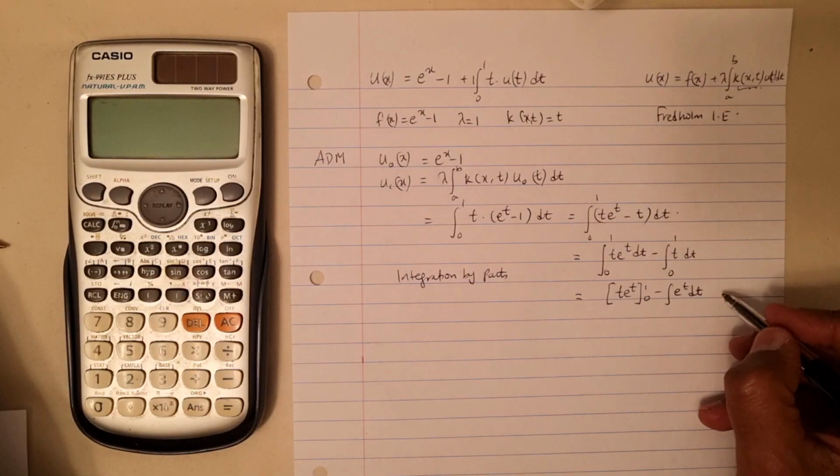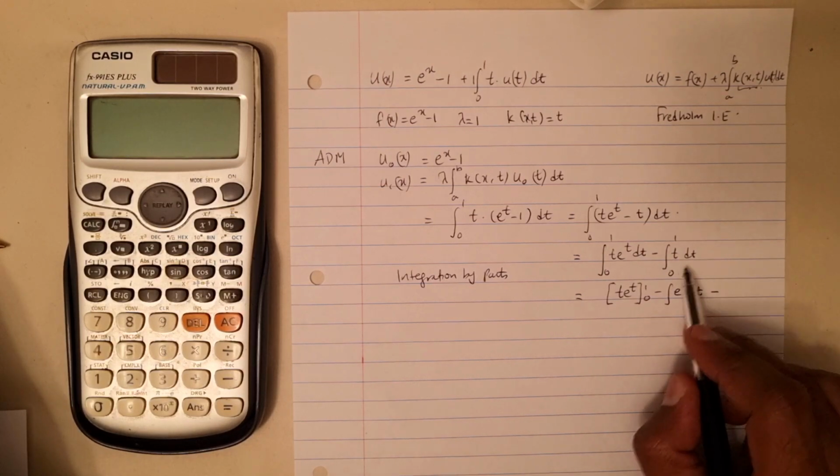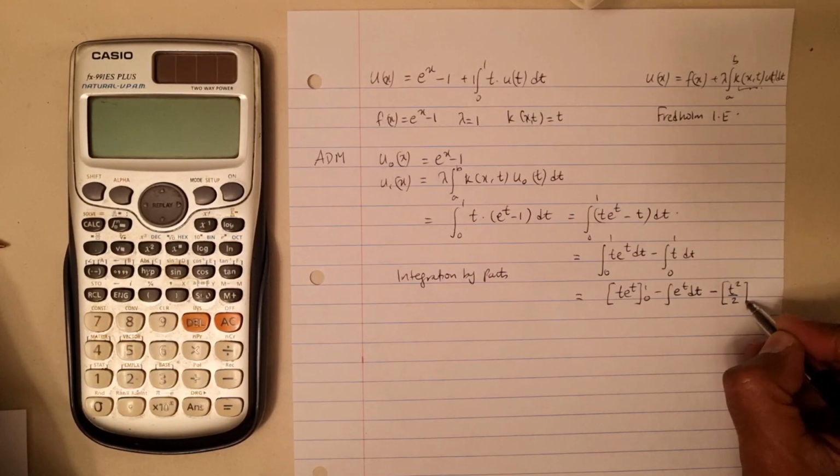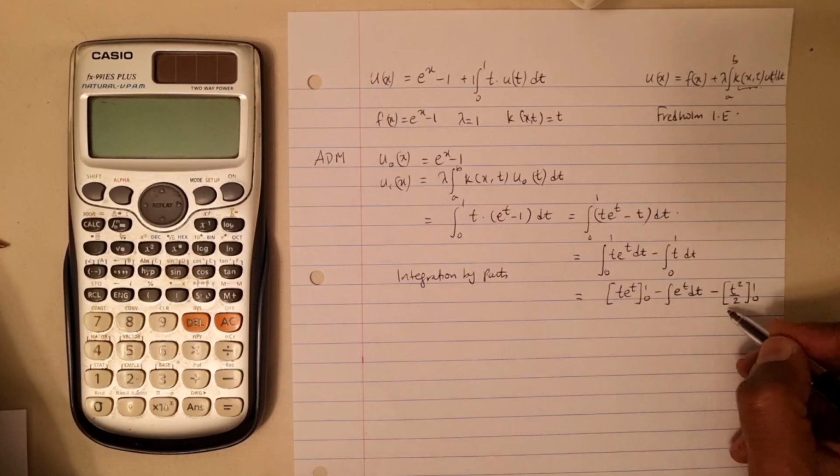And from there, we're going to subtract the integral of t, which becomes t squared over 2, limits going from 0 to 1.